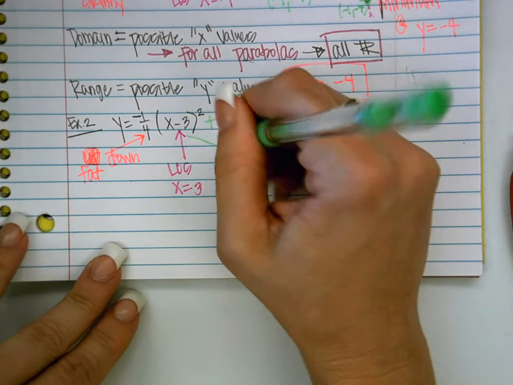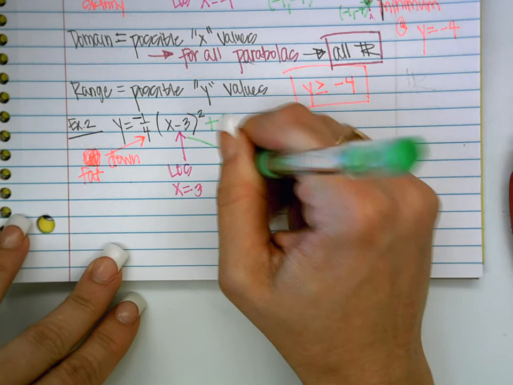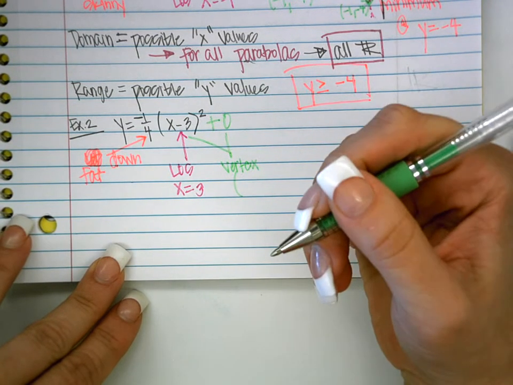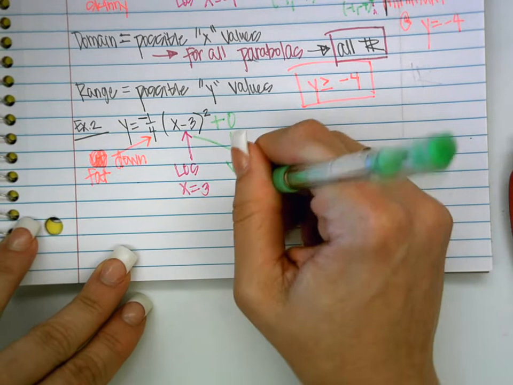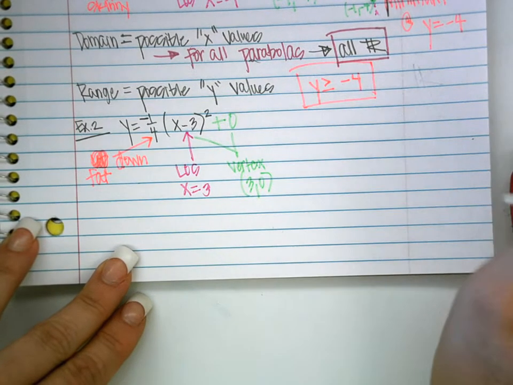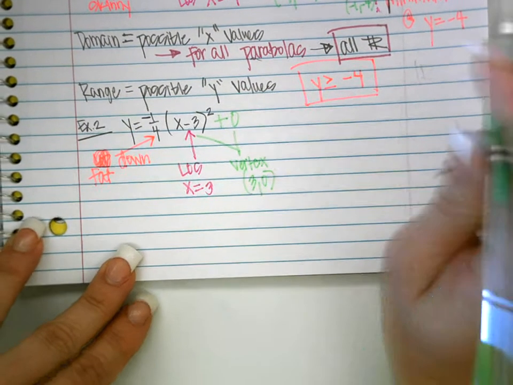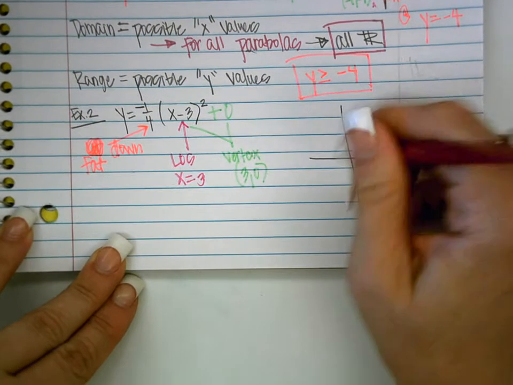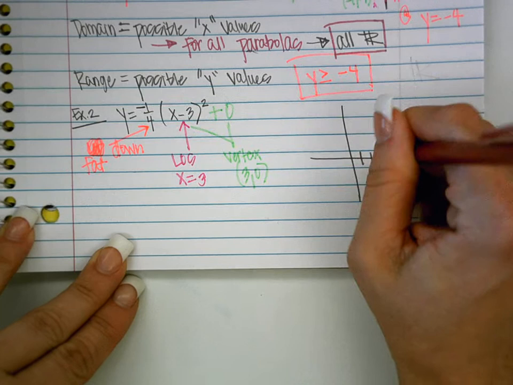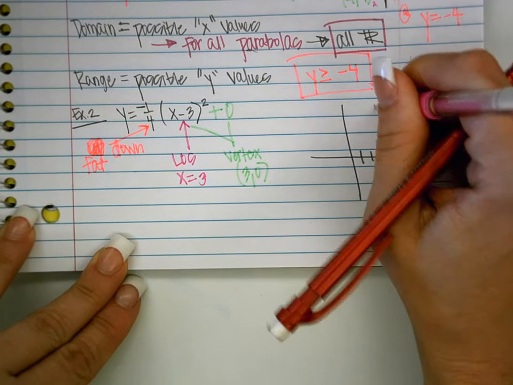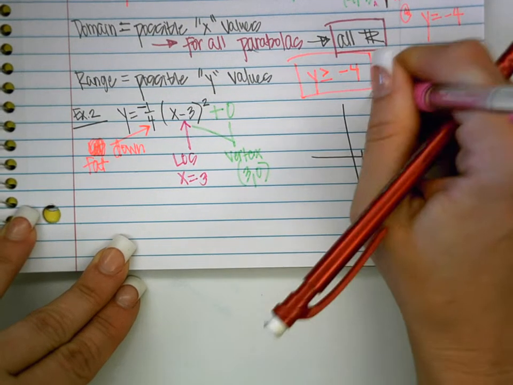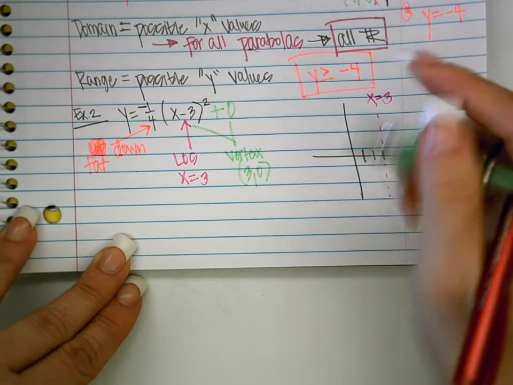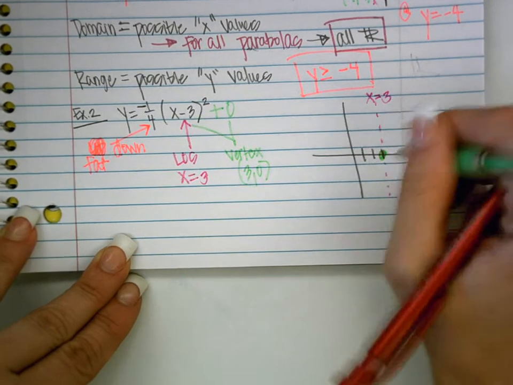So here, what would your vertex be? What's the vertex of this parabola? 3, 0. Okay, vertex is a point, line of symmetry is a line. Then if I asked you to sketch this, okay, your line of symmetry would be at x equals 3, so over 3. Make an up and down line, so x equals 3. Vertex is over 3, up 0, so 3, 0.